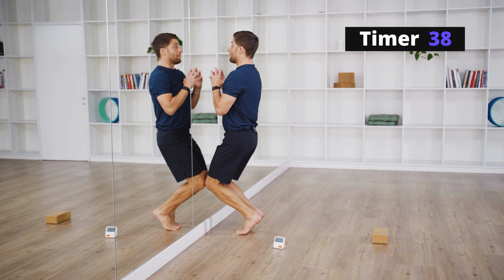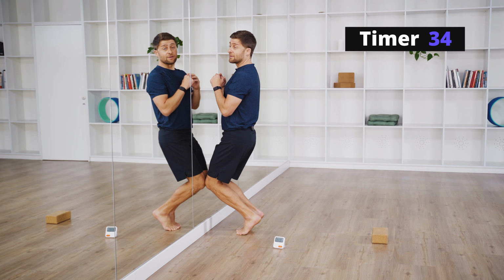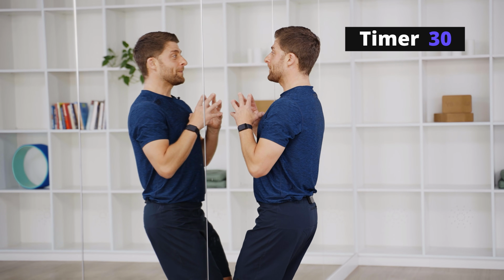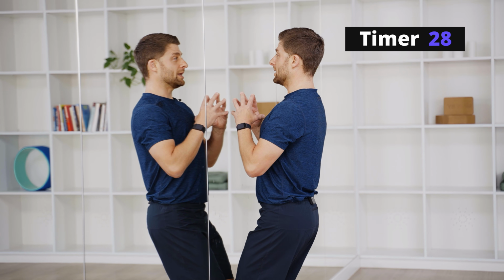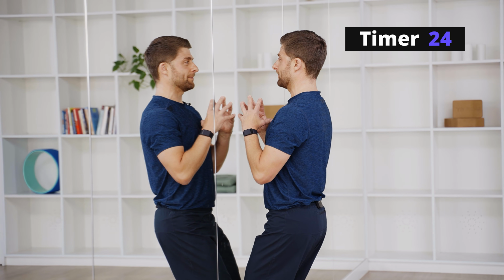but the balls of my feet are heavy, unlike that previous pose where our heels were heavy. And I allow my knees to get fully supported by squishing together and by pressing into the wall. Breathe in and out slowly through your nose. We'll do a 1 minute hold here.